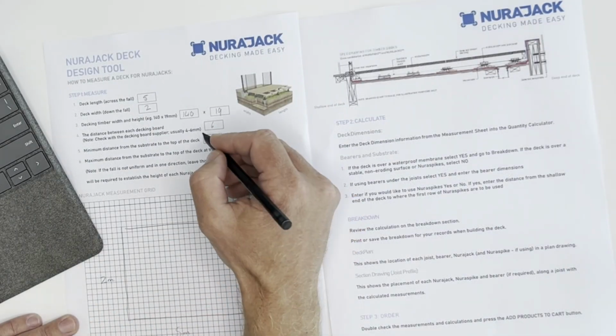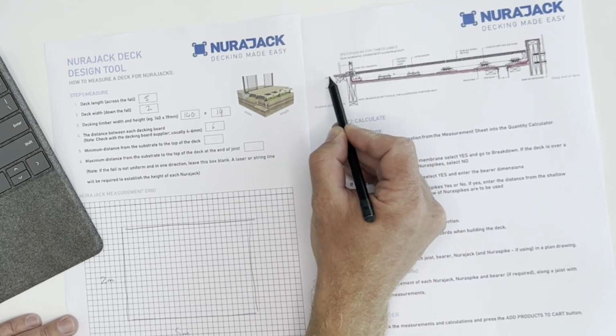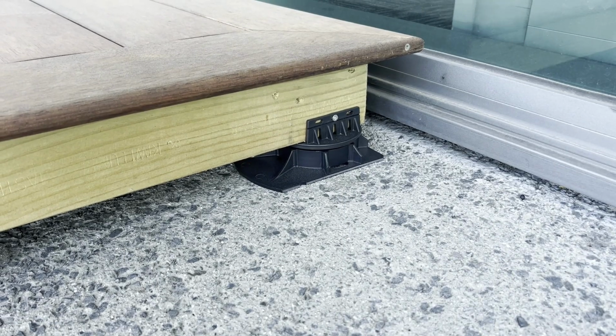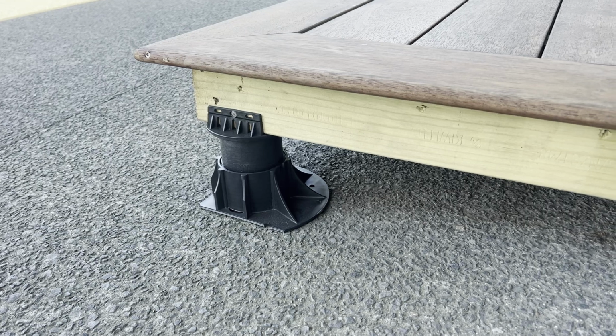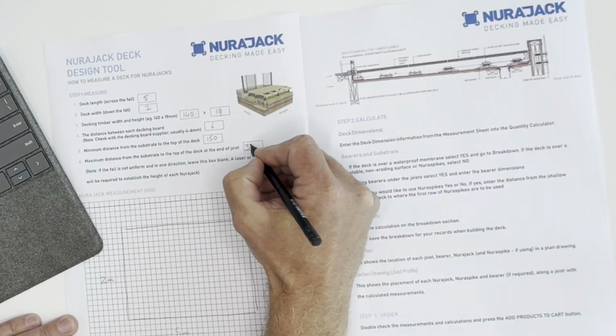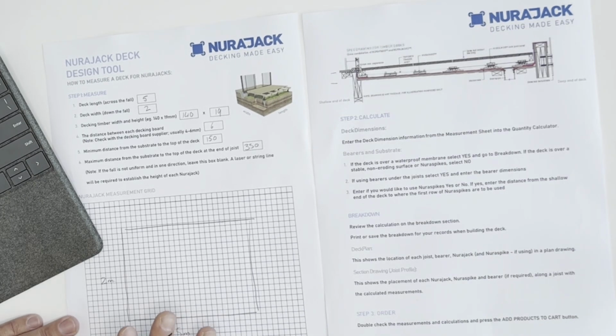The minimum distance from the substrate to the top of the deck, which is the high point of the deck, usually at the door threshold, is going to be 150 millimeters. And then the maximum distance from the substrate to the top of the deck at the end of the joist is going to be 350 millimeters. Now we have those measurements, we can add them into our quantity calculator.